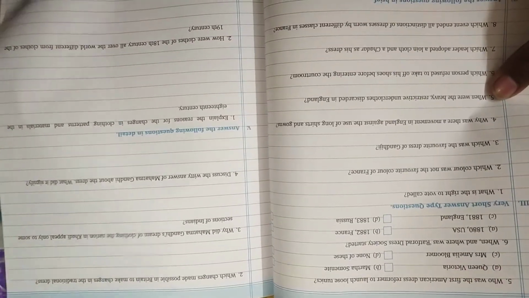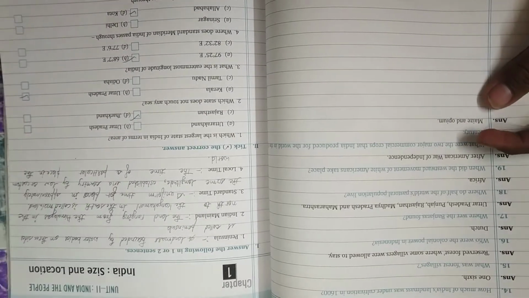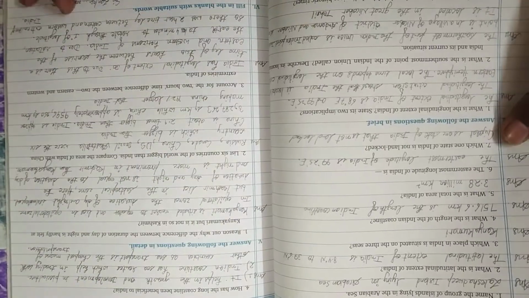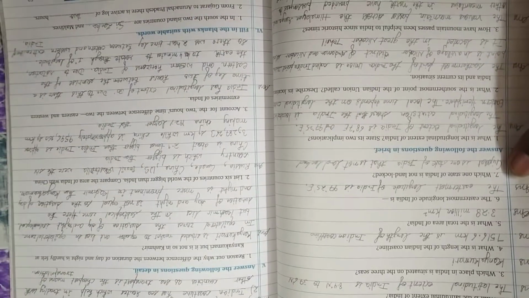And this book is according to the 2020 CBSE syllabus. So in 2020 many chapters were cut. So according to the new syllabus, this book was filled. And you see the questions.